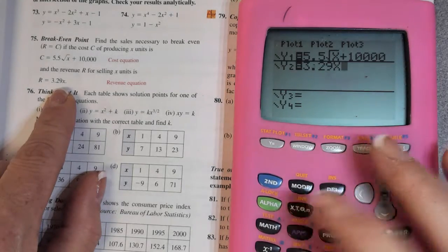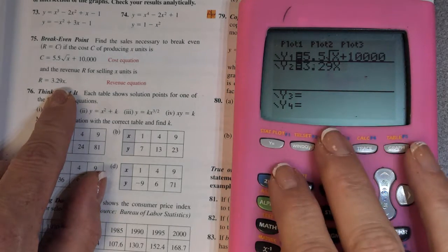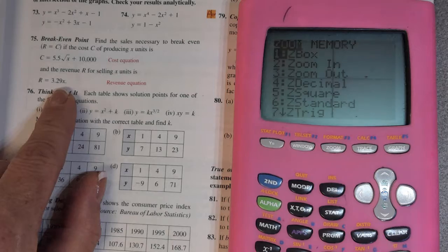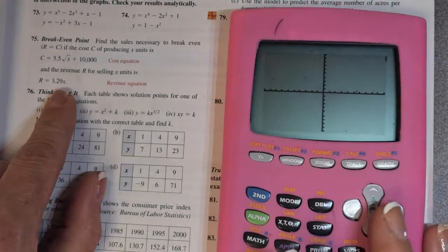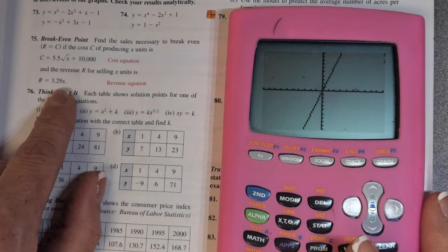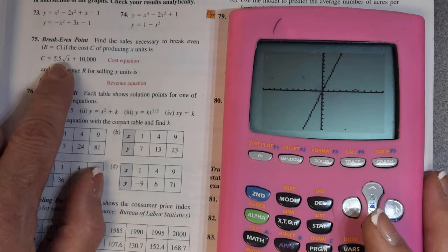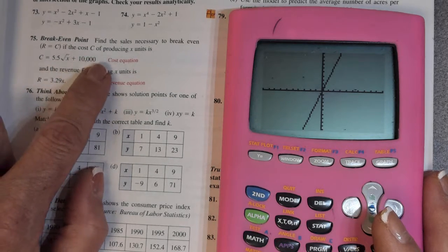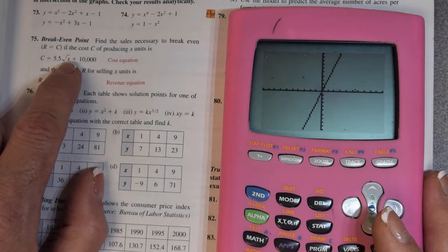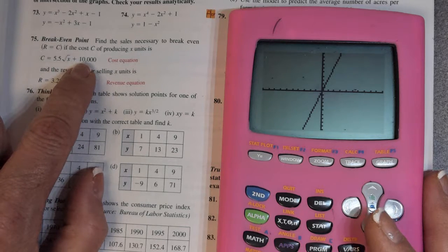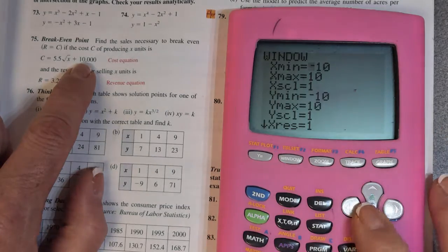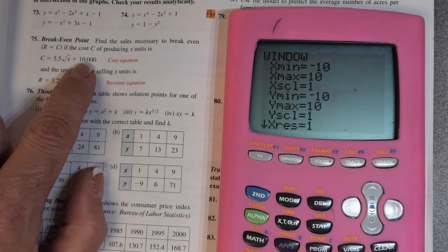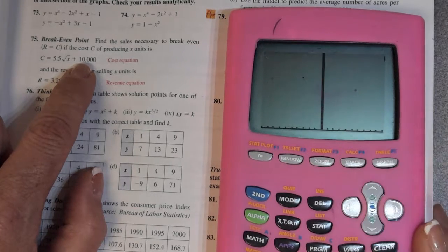3.29x. Okay, so I have these two in. I'm going to do a zoom standard, but if you notice, a zoom standard does not result in anything. I'm not seeing, there's the line, but I'm not seeing this at all. This one is 5.5 radical x plus 10,000. If I plug in 0 for x, I'm going to get an answer of 10,000 on this. So I know this function is really far up there. So I want to make my y max maybe like 30,000 because I know it's starting off at 10,000. Let's see what happens now.